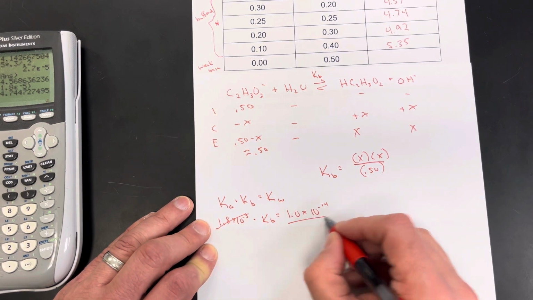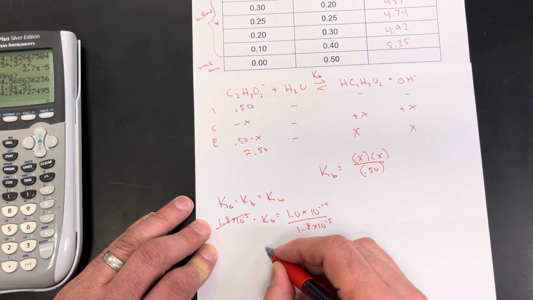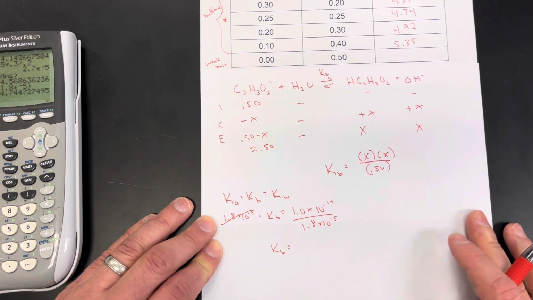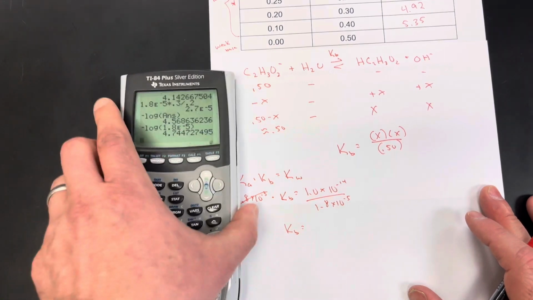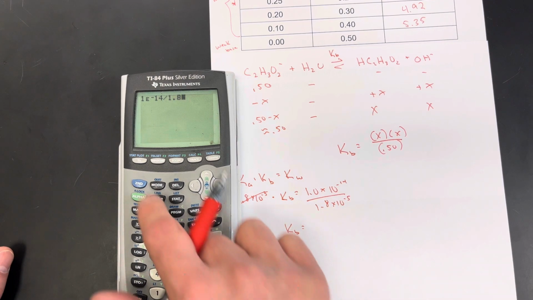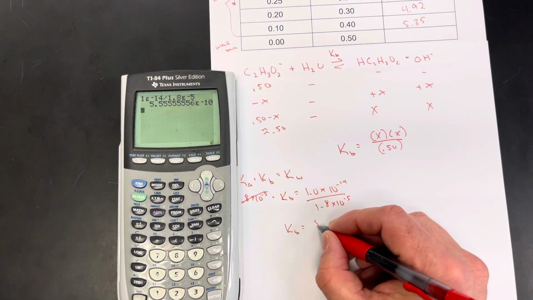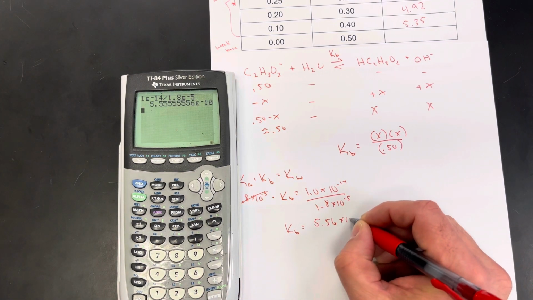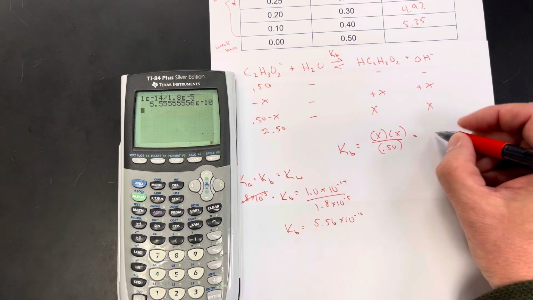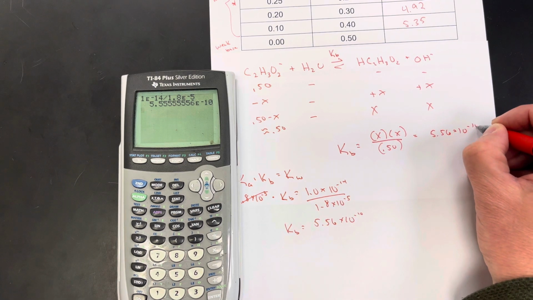So we're going to divide both sides by 1.8 times 10 to the negative 5, and that will give me a Kb value. I'm going to come in here with my calculator: 1 times 10 to the negative 14 divided by 1.8 times 10 to the negative 5 tells me that my Kb is equal to 5.56 times 10 to the negative 10.